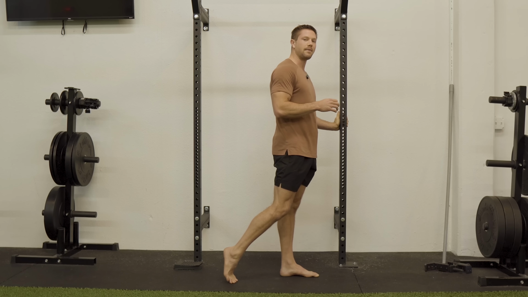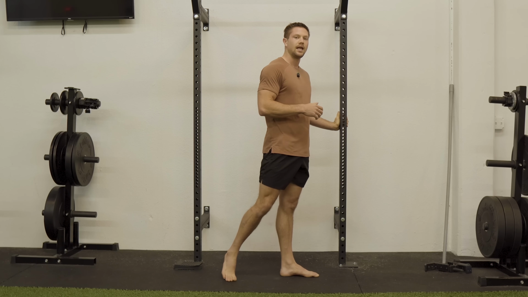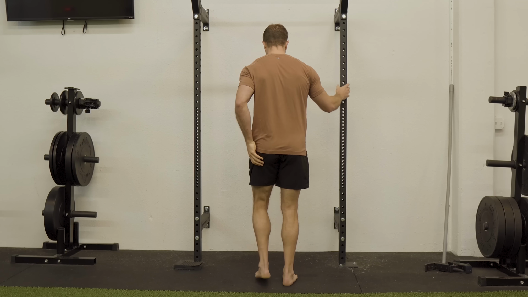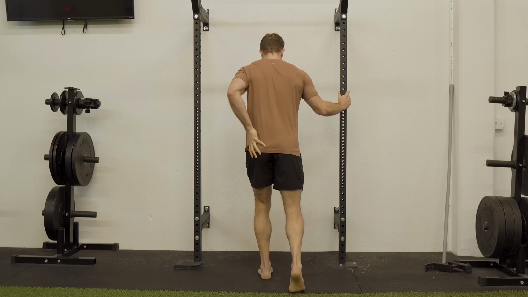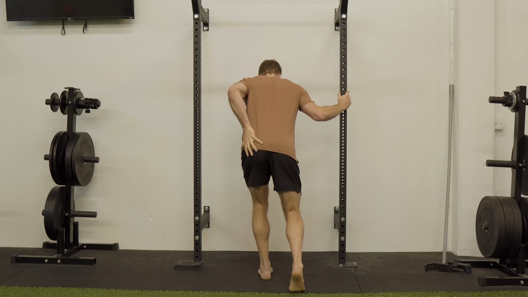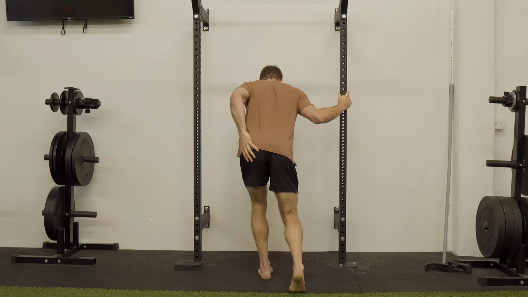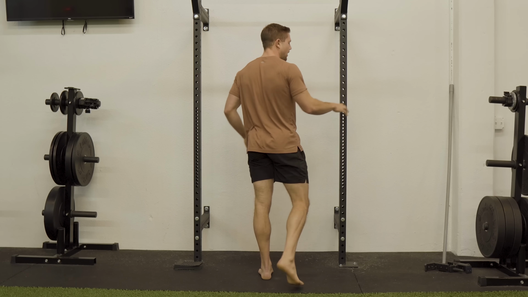The last thing that may be helpful for you to visualize is making this glute as big as possible on the way down. So what that might look like from a back view is I'm kind of pushing my hip back, trying to make this glute big as I go down. Then as I come up, I can square up again.